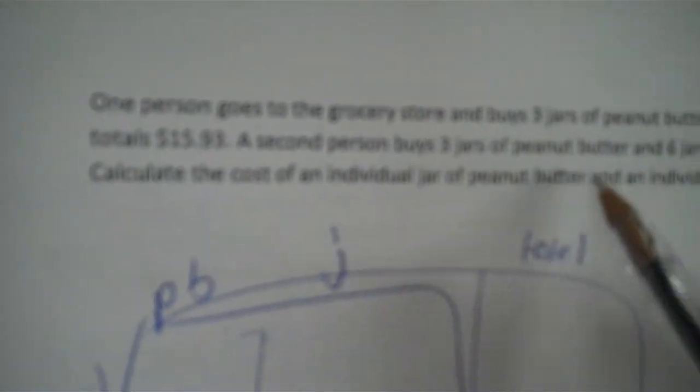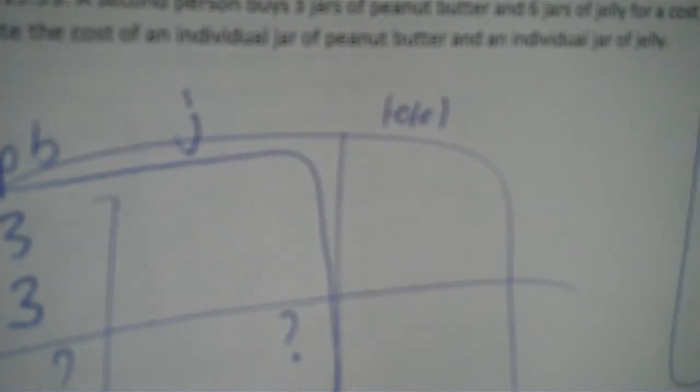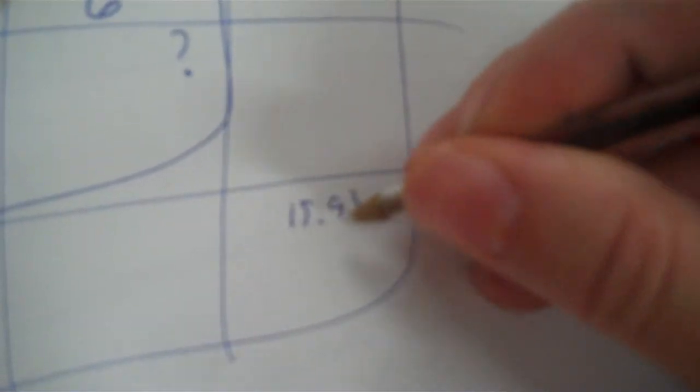Well, we got 3 here and we got 3 there. Okay, the jelly, we got 4 here and we got 6 here. And then my total amounts are $15.93 and $20.31. So that's going to be X, it's going to be Y. So we got 3X, 3X, and 4Y, 6Y. So, system, 3X plus 4Y equals $15.93.